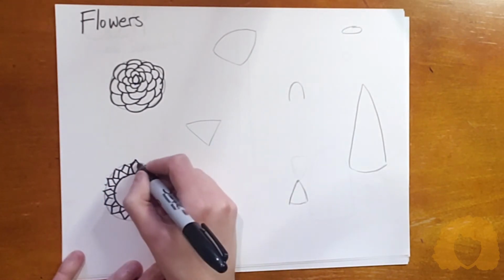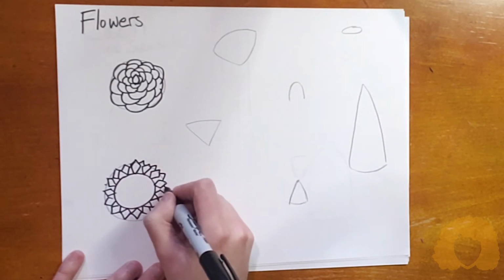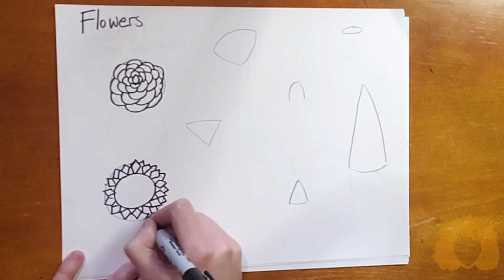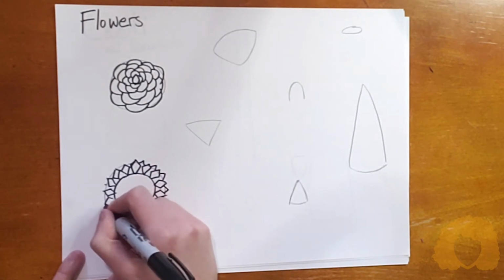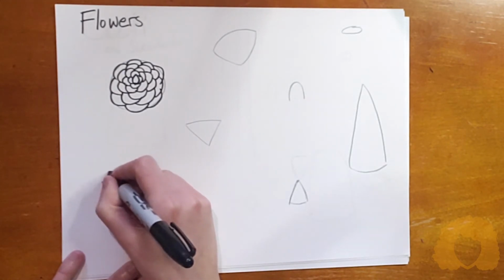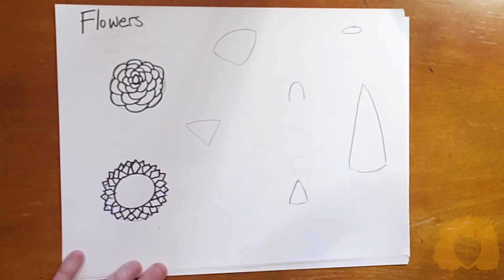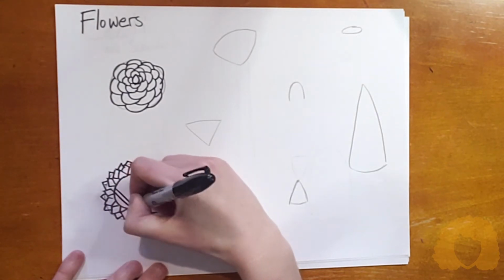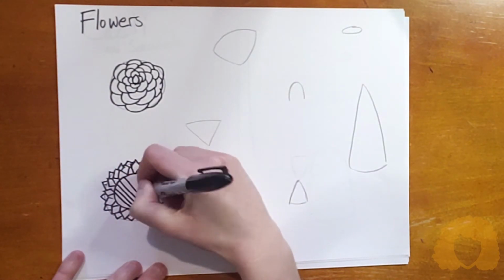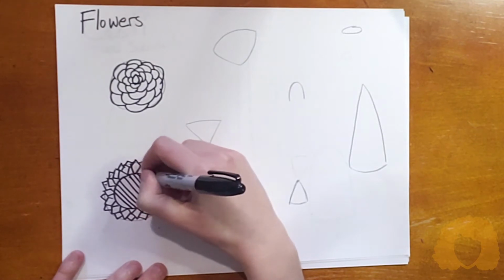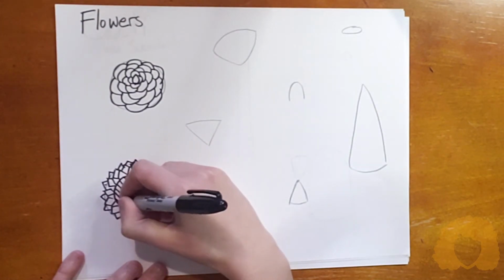Then I'm going to come in with little triangles on the top to create the idea that there's more petals behind my diamonds. And I'm going to make some lazy seeds by simply drawing a bunch of lines and then cross-hatching them.